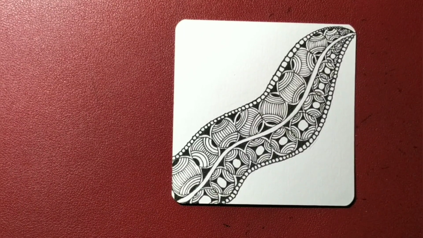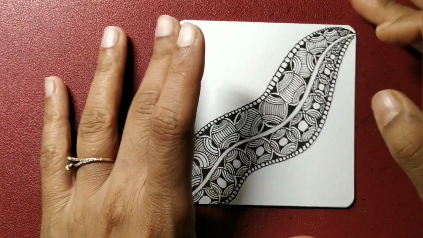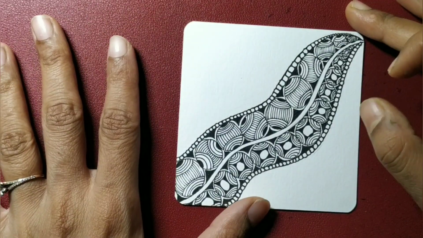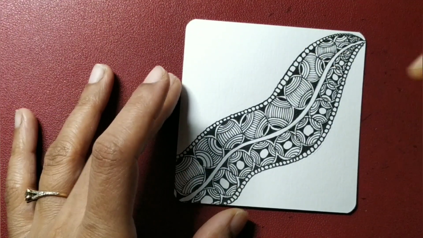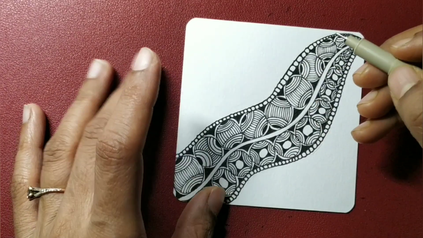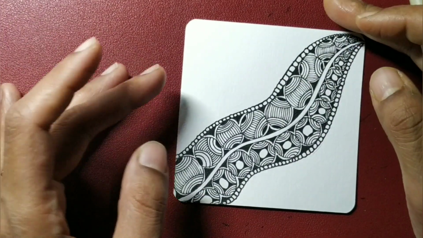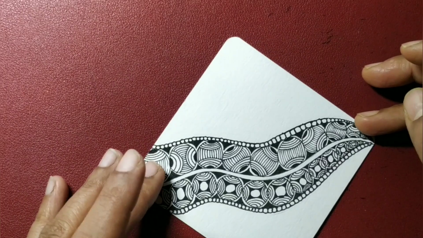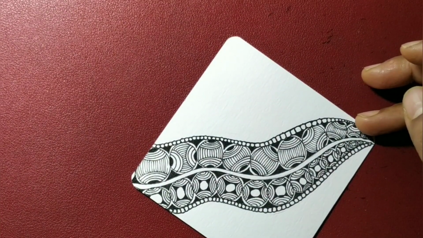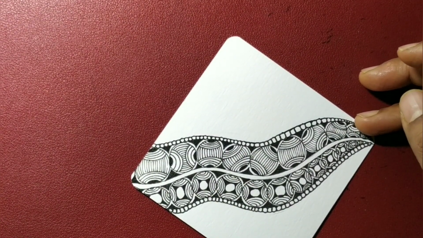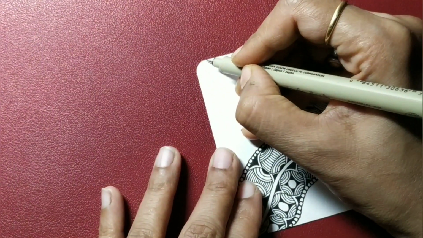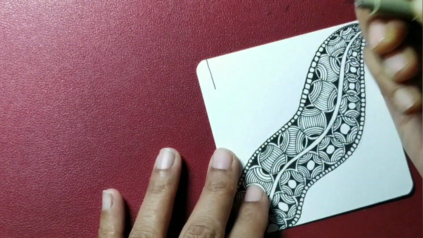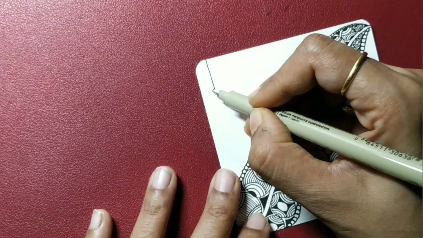Now we move on to the rest of the tile. Again, either you can insert some fragments there also, draw a grid, square grid, any kind of a grid, and insert a third fragment, or we can go with some other tangle. So I'm going to go with a tangle called Nick, right? It is a tangle by CZT Bunny, right? And I'm going to draw this tangle here in the rest of the space.